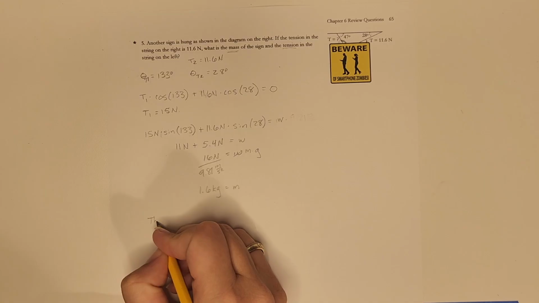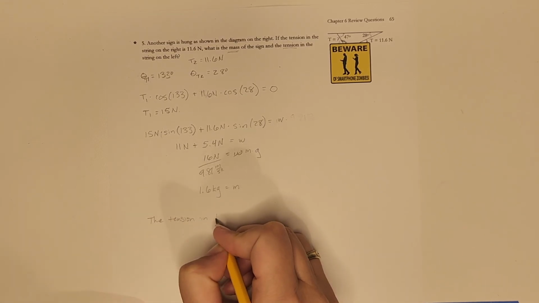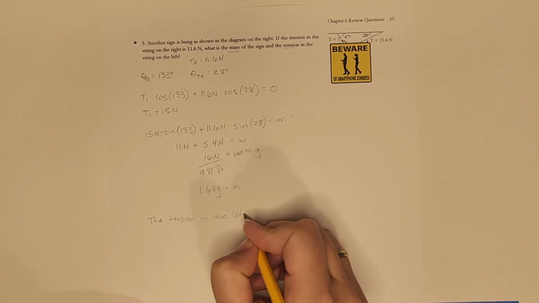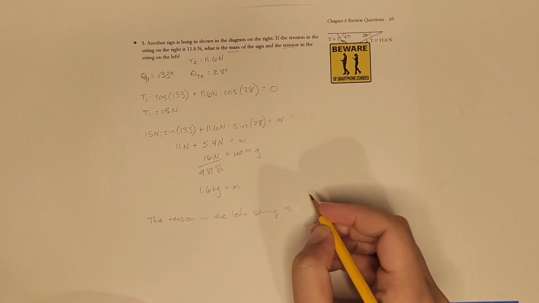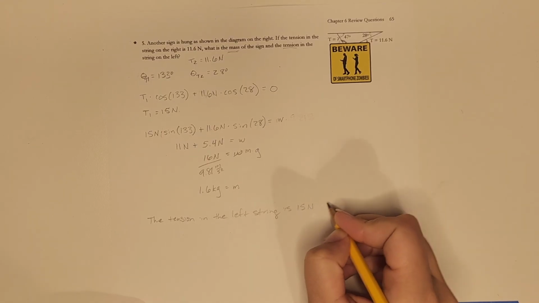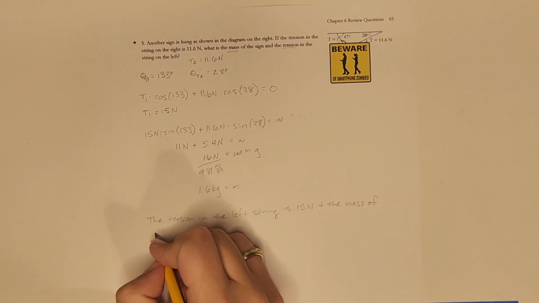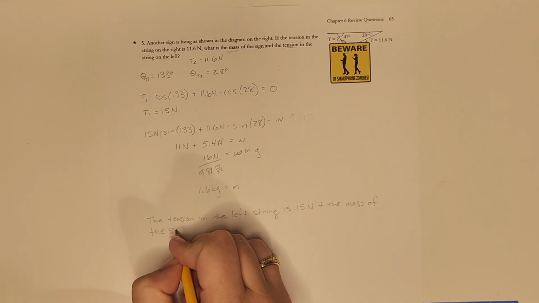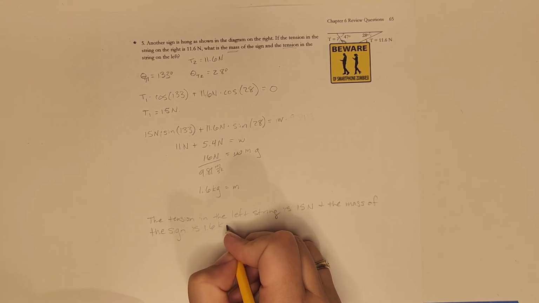So the tension in the left string is 15 newtons, and the mass of the sign is 1.6 kilograms.